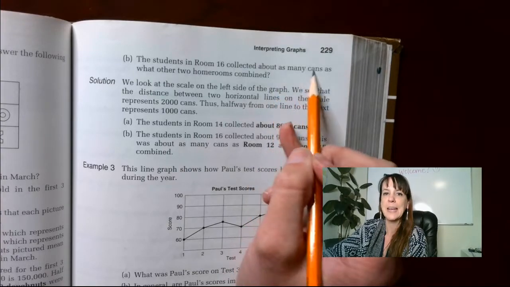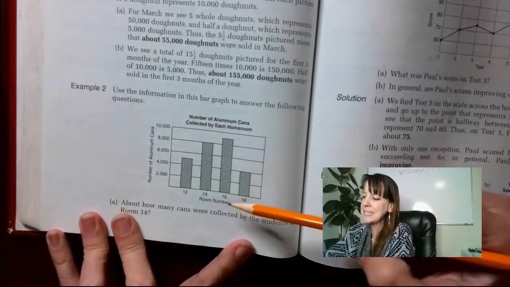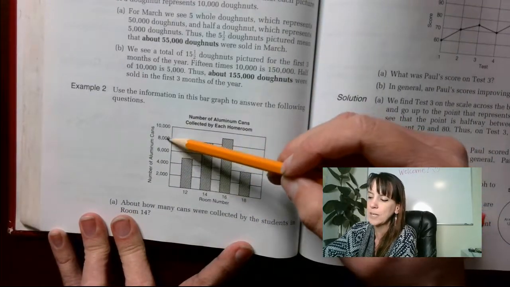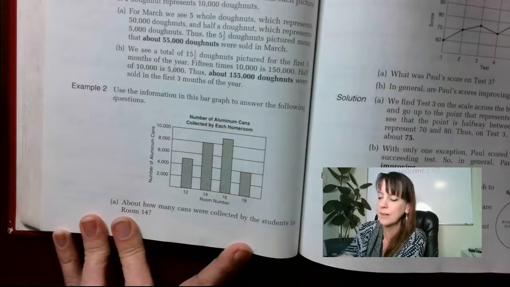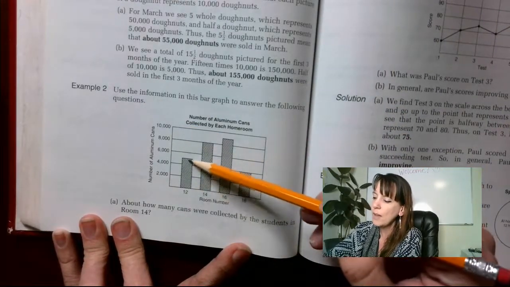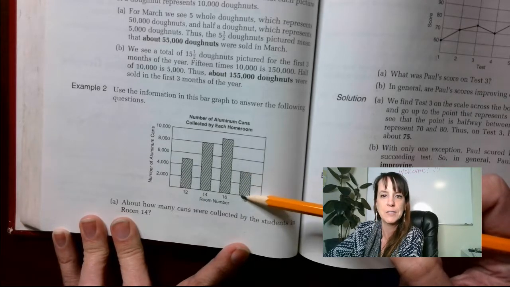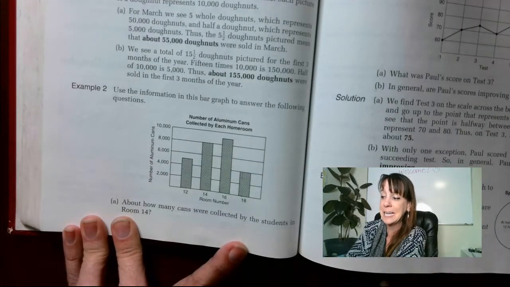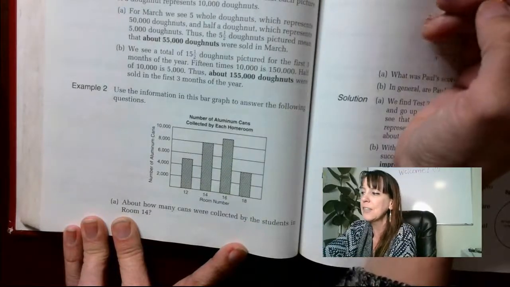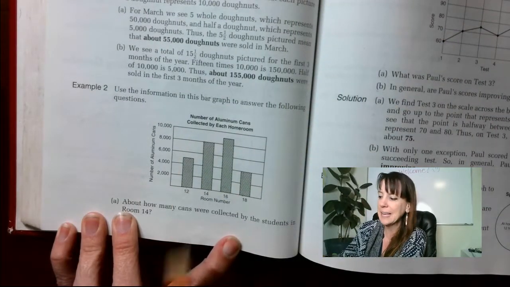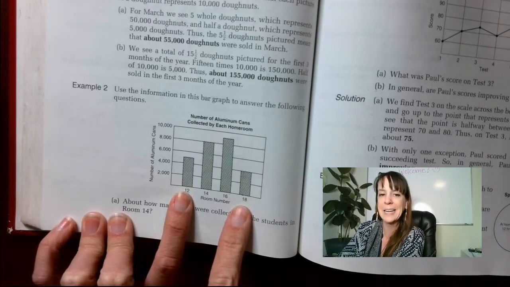For B, the students in room 16 collected about how many cans? About as many cans as what other 2 homerooms combined? Well, in 16, they collected about 9,000 because it comes between 8 and 10, right? So that's going to be about 9,000. Now, room 12 collected about 5,000, and room 18 collected about 4,000. Well, 5,000 and 4,000 is going to give us 9,000. So for B, the students in room 16 collected about as many as the students in room 12 and 18 combined.